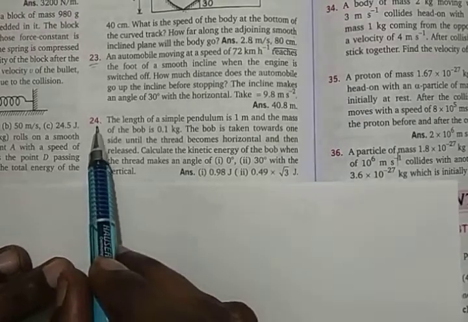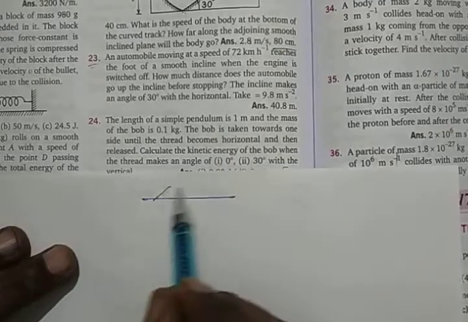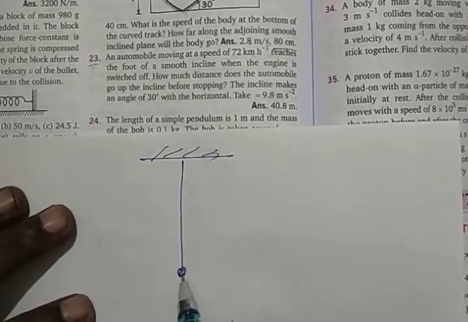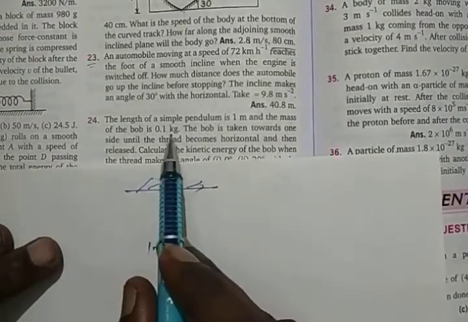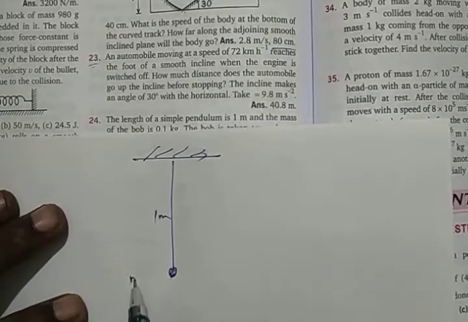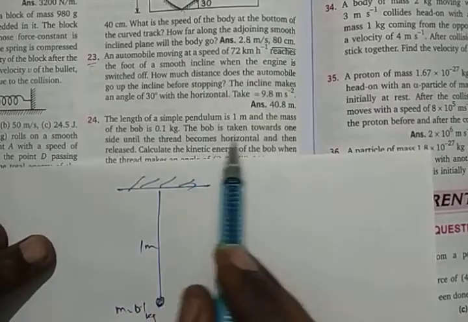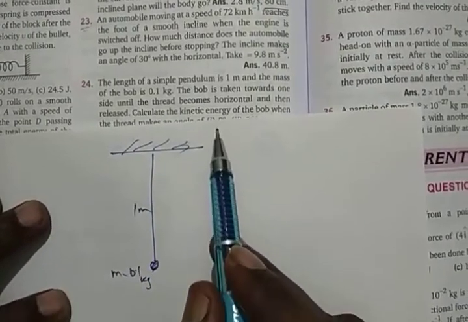Question number 24. The length of a simple pendulum is 1 meter. So this is a simple pendulum. It is a 1 meter long pendulum here. This is 1 meter. And the mass is 0.01 kg. The bob is taken towards one side until the thread becomes horizontal.